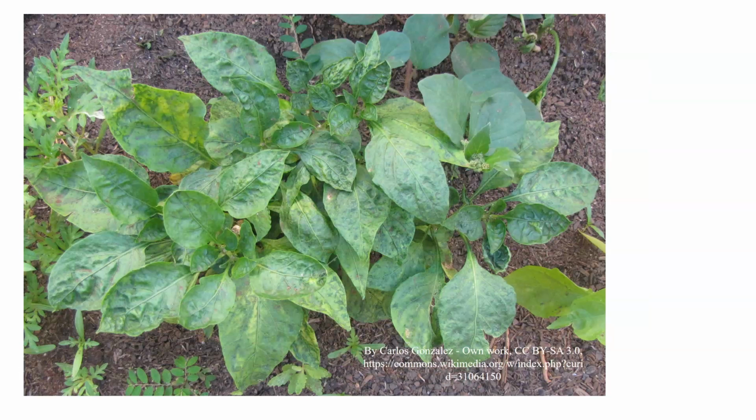This is on green pepper. You can see the puckering of the leaves. This is going to be a kind of mosaic in here, but you can see a very distinctive rugosity on the leaves due to a viral infection.